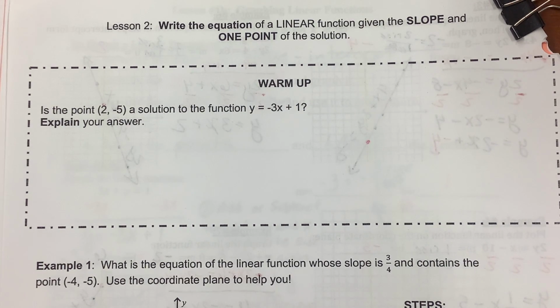We are in Unit 5, Lesson 1, writing the equation of a linear function given the slope and one point of the solution. Okay, so I'd like you to stop the video and try the warm-up. I'll wait for you. I hope you did it.